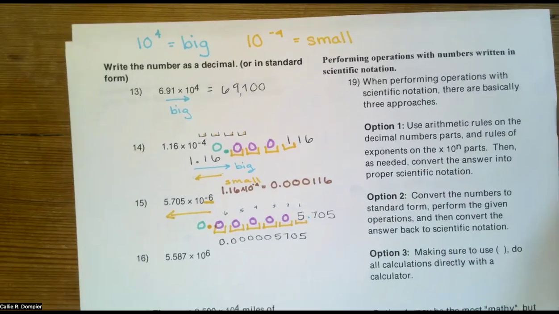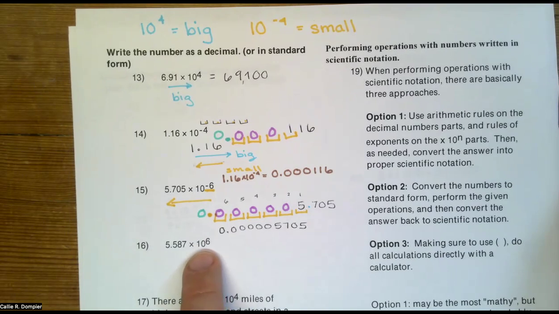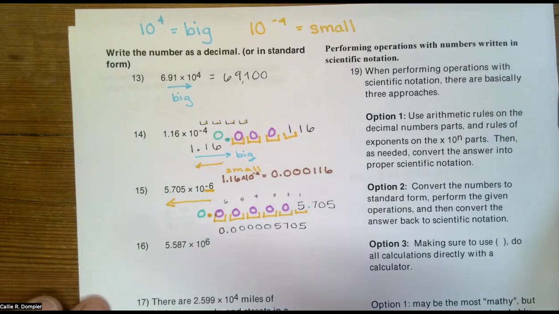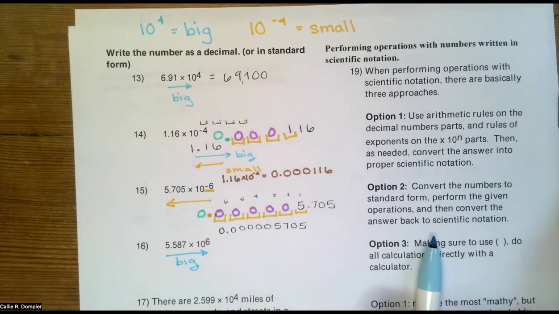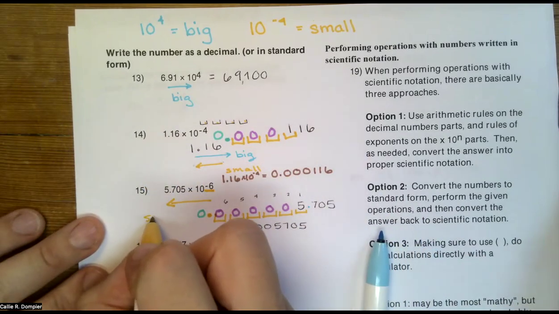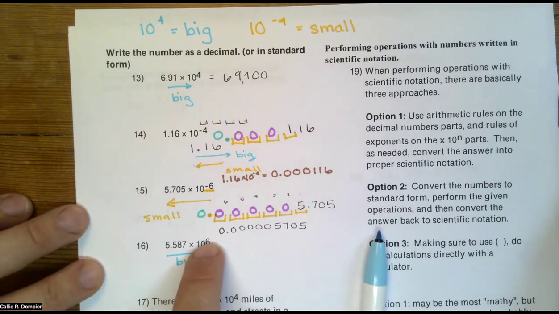Okay. Now we have 5.587 times 10 to the 6th. That is a positive exponent, so it's a big number. Big numbers are going to move that way. Big is that way. These last two were small. Good. Big because it's positive.